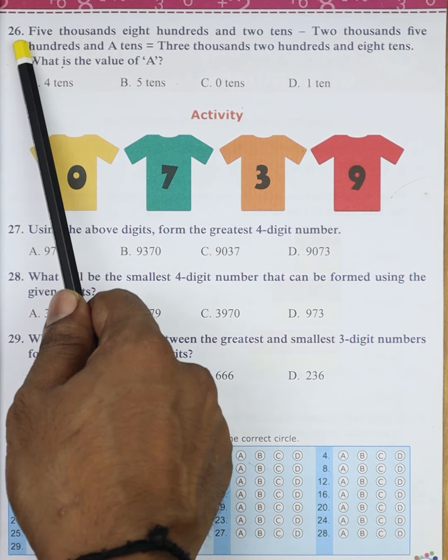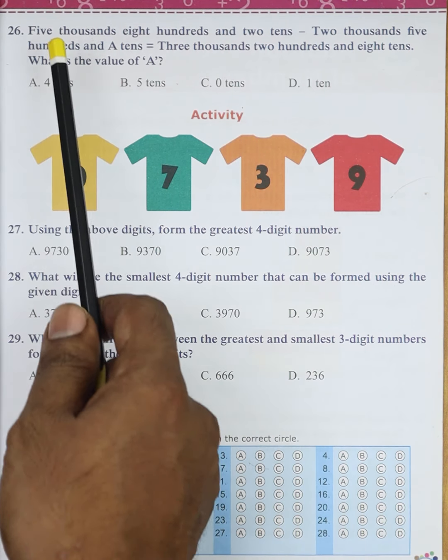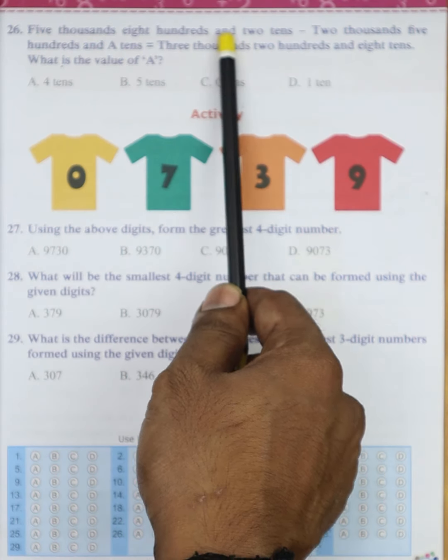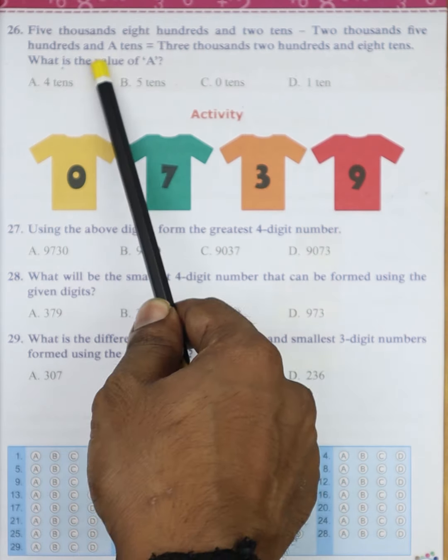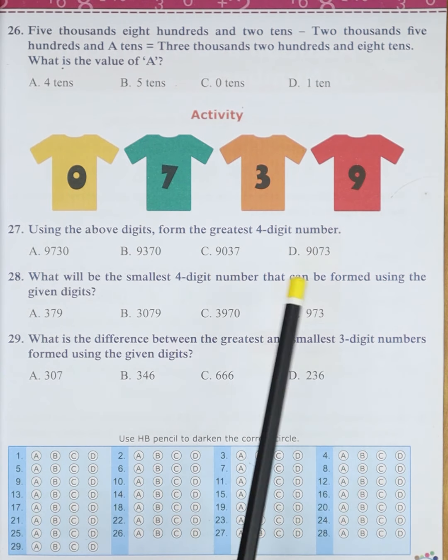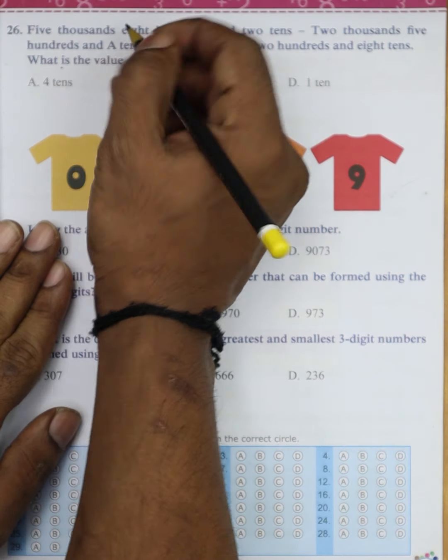Okay, moving on. Question number 26. 5,802 tens minus 2,508 tens. Alright, so let's see.